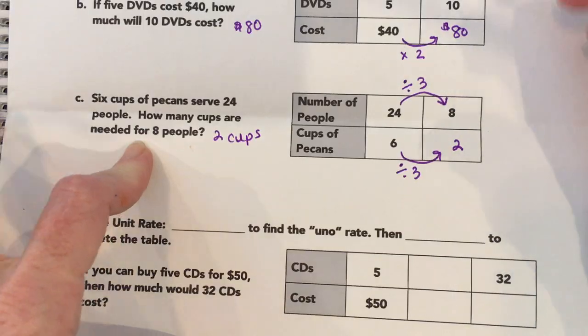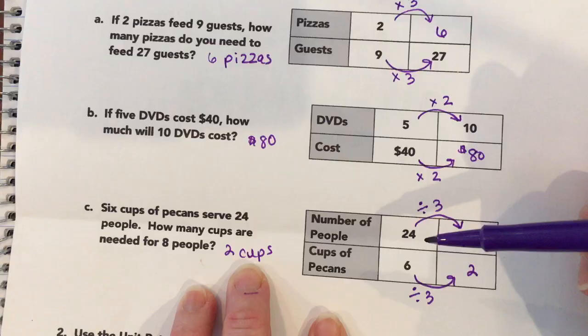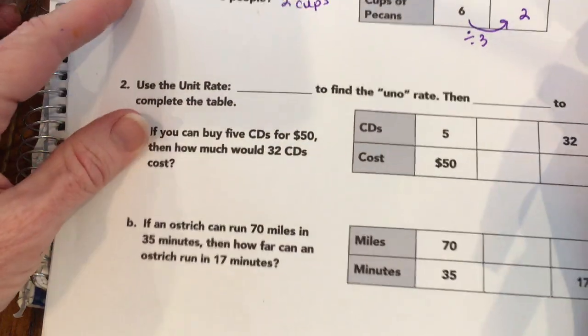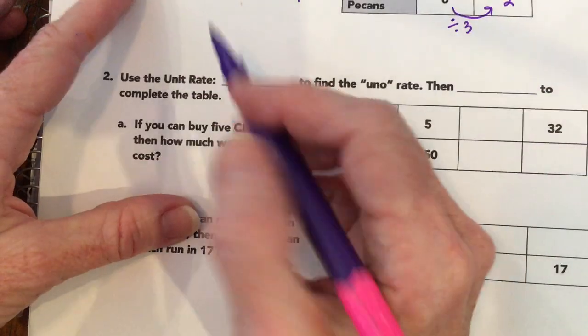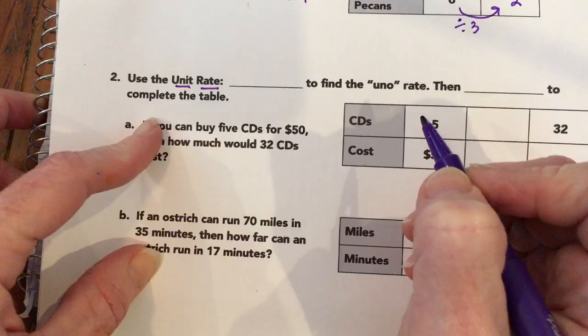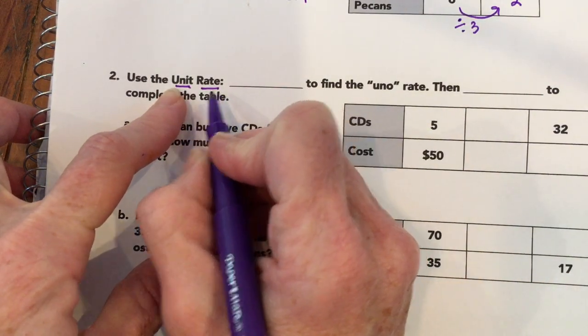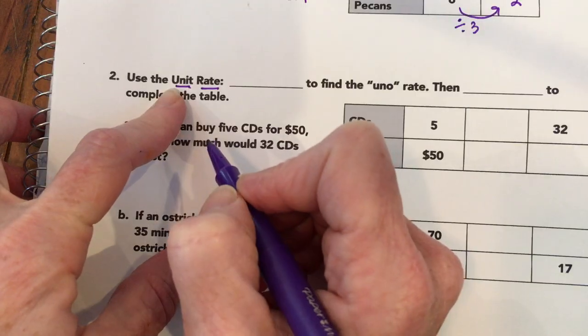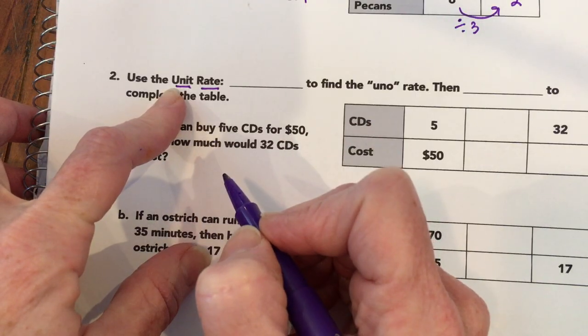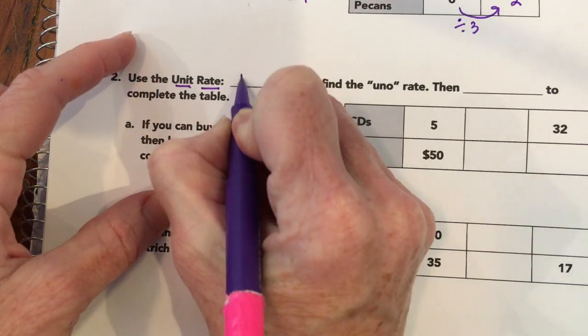All right, so that's one way to solve a ratio table, and perhaps that is the easiest way. But there's also another way that we use. It's probably just as common actually, and that's when we use the unit rate. So again, this is a word you've seen before. A unit rate, remember, stands for the rate per one item, or if it's unit price, it's the price for one item that you're buying. All right, in order to find the unit rate, you've done this before, you divide.